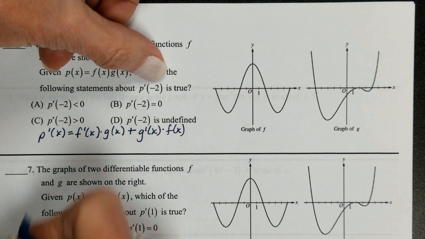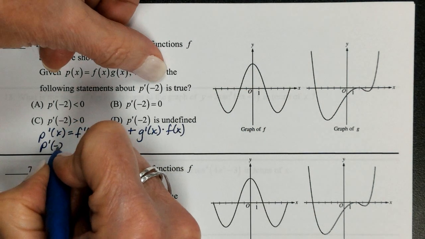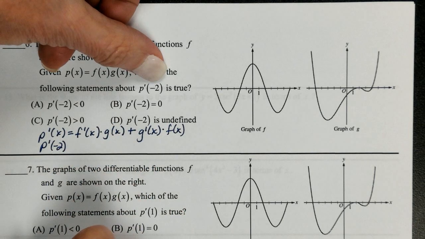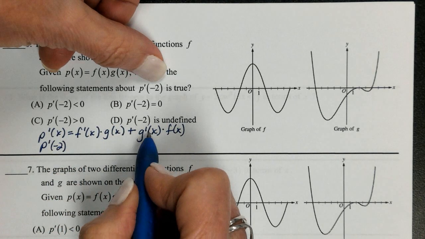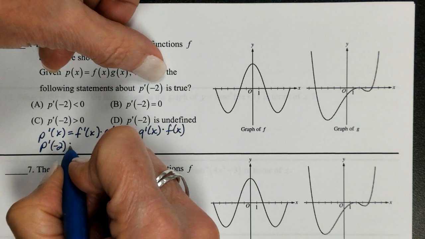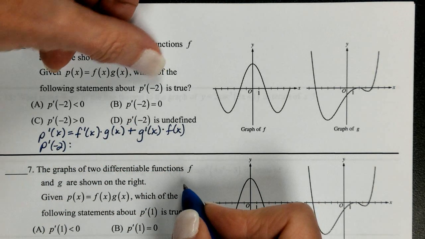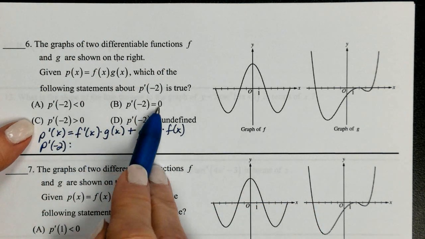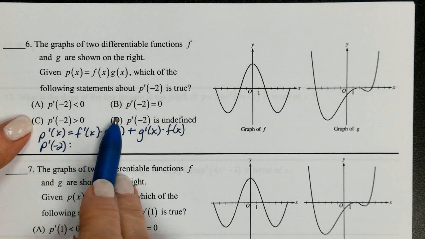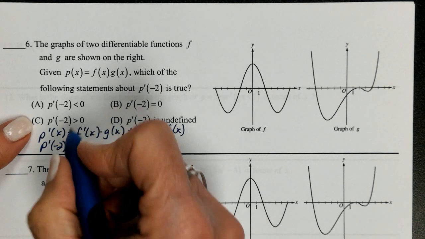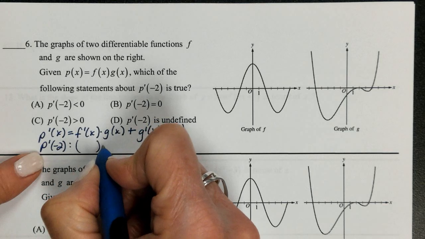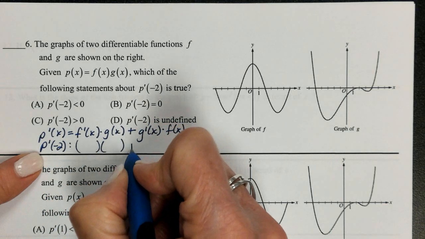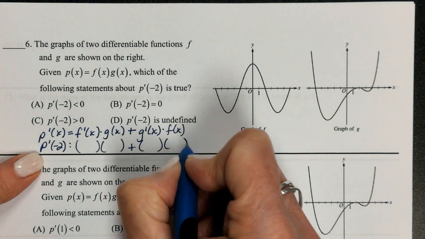And now they ask me to consider p prime of negative 2. We're not going to be able to find these exact numbers, but we can find their signs, right? And that's all we need to do to answer this question. Okay, so f prime times g plus g prime times f.